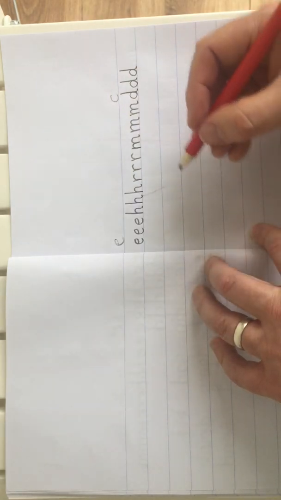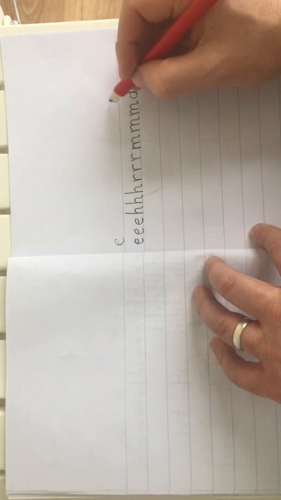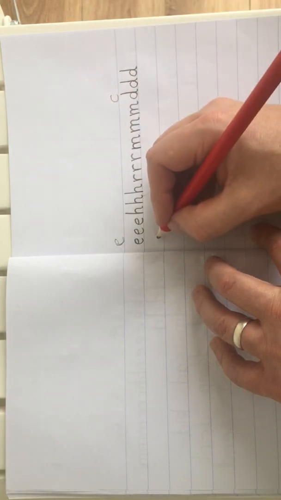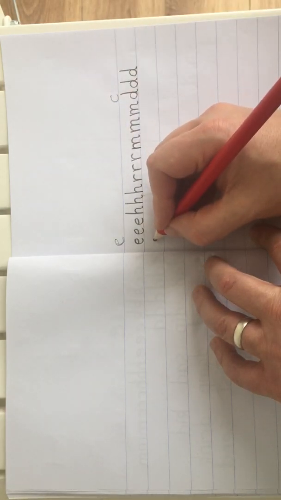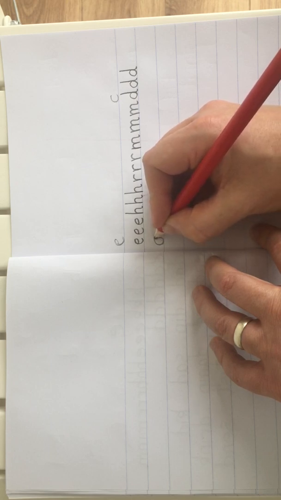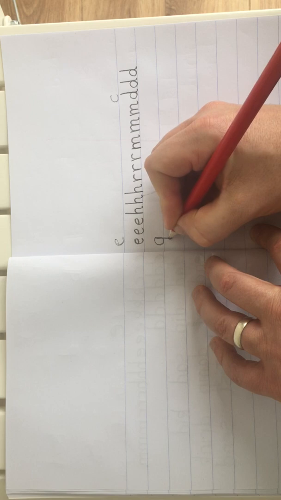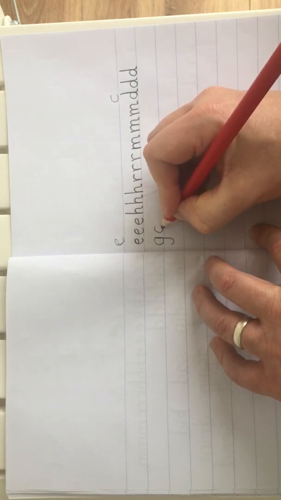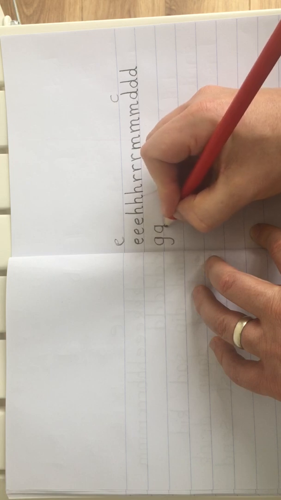So we'll try G now. G is also in the K team or the C team. That's the letter C. So G, he starts like a K. There's the K. So curl around, and then straight up, curl down for the tail. Curl around, straight up, and down for the tail.